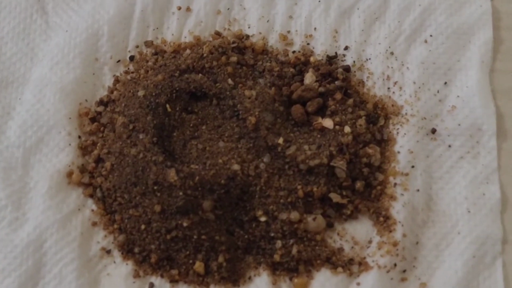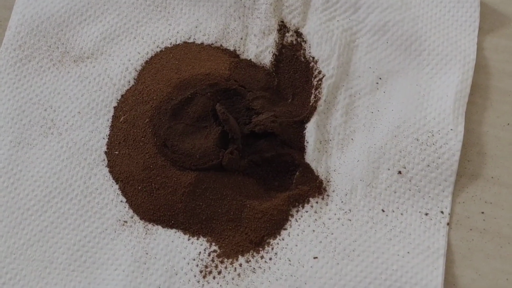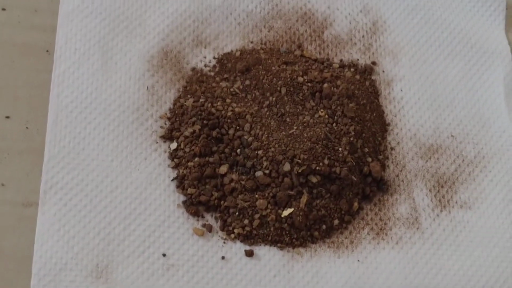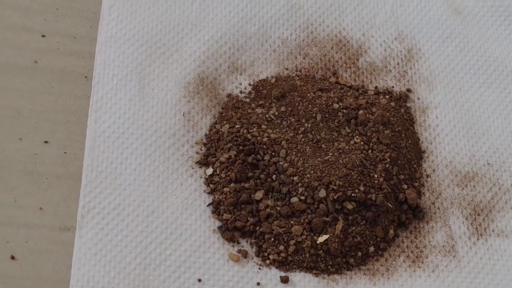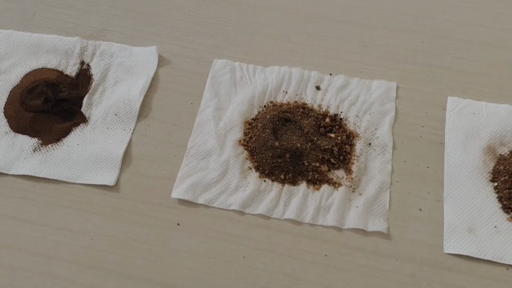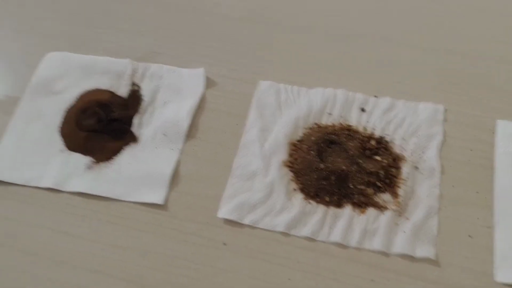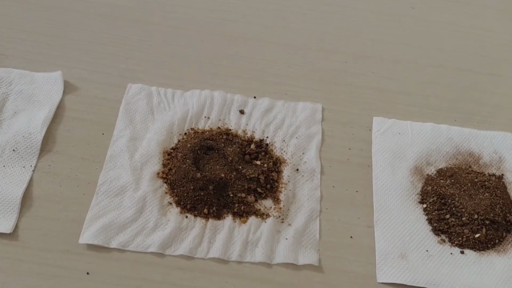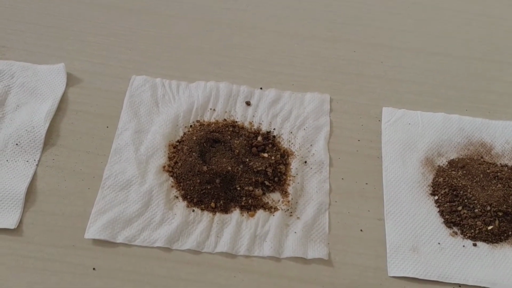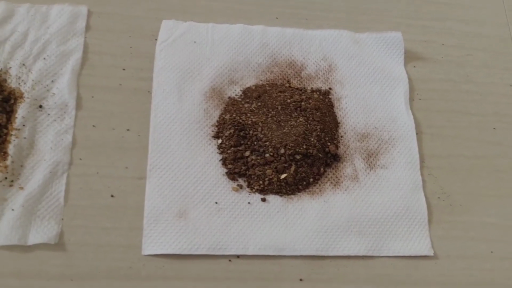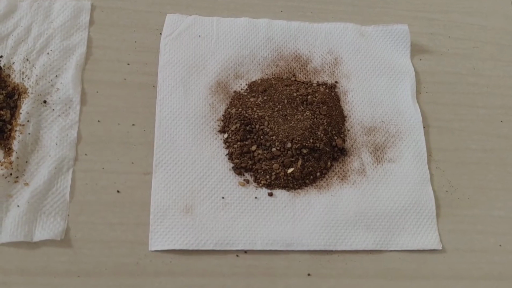In sandy soil we cannot grow plants, and in clay soil also plants cannot be grown well. So only in loamy soil do plants grow well. I think now we can differentiate between types of soil. Clay soil particles are very small. Sandy soil particles are large in size, and loamy soil contains a mixture of both clay soil and sandy soil.